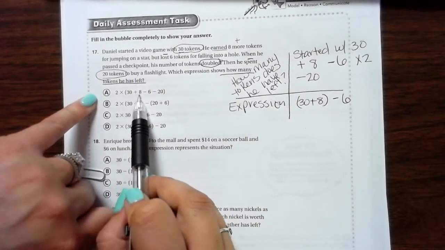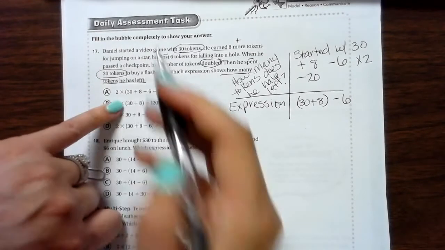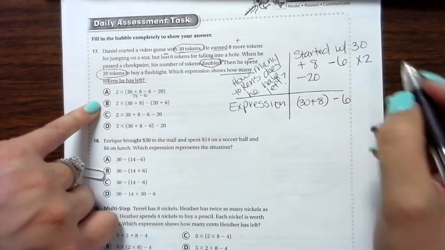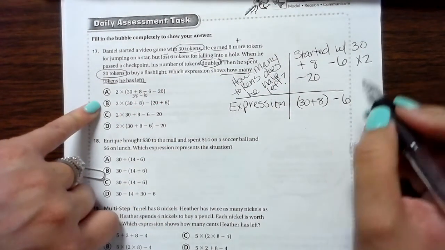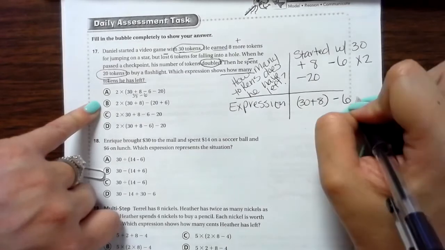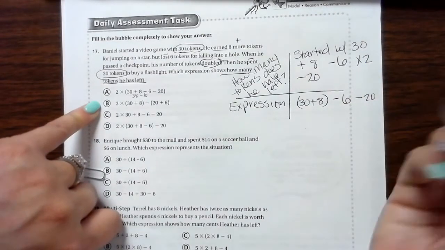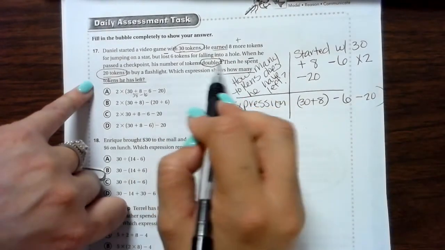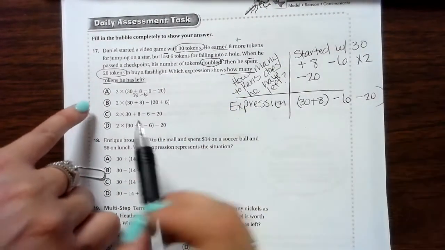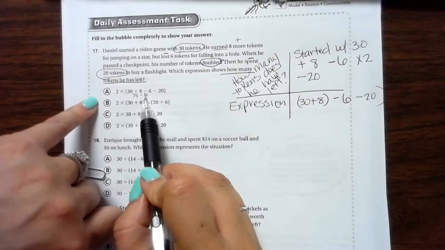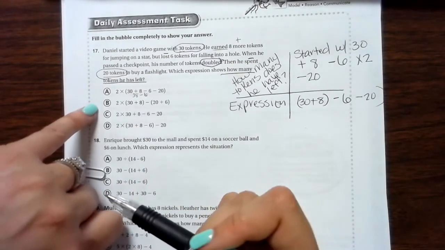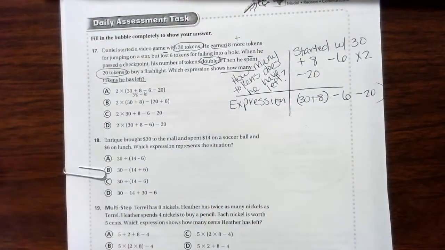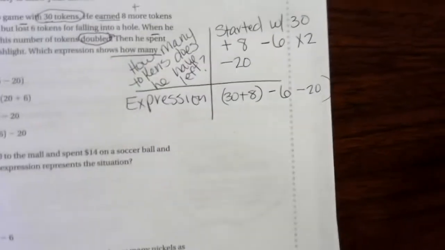I do 30 plus 8. I get that answer, right? So 38. Then I subtract 6. And here I would subtract another 20 over here. So 30 plus 8 minus 6 minus the 20. And at some point I've got to multiply all of that by 2. Okay. So subtracted 6. Then I did what? Okay. So what can I do here? Let me zoom this in so y'all can see this a little better.